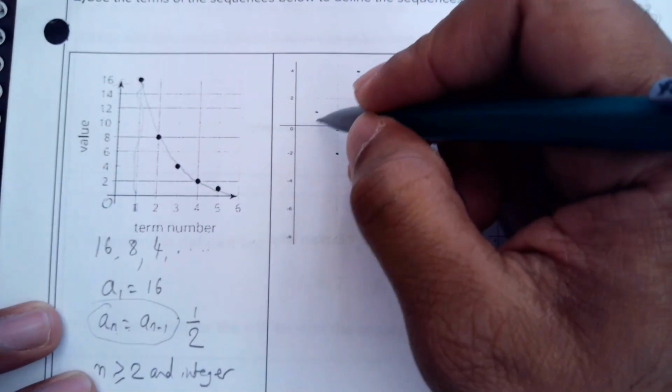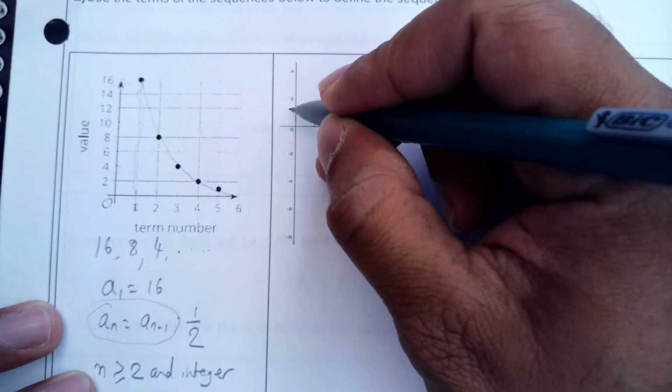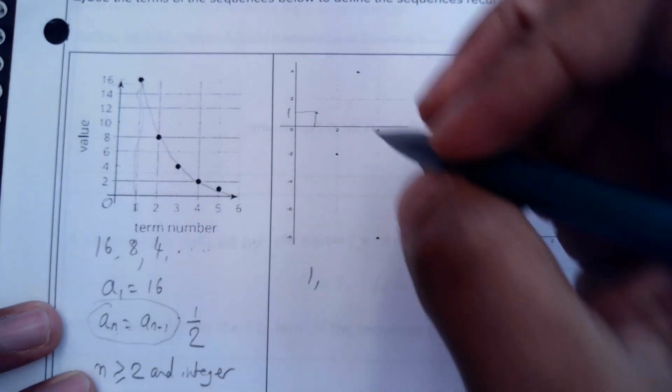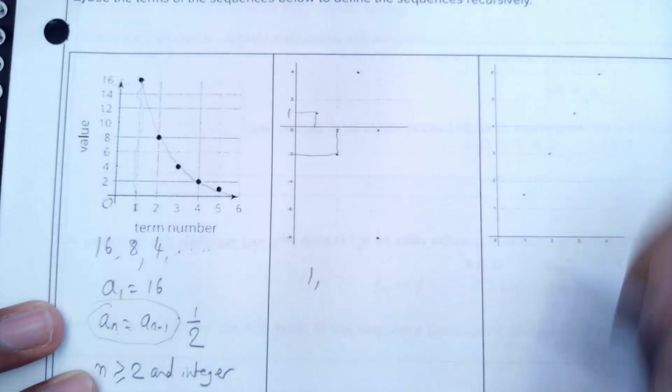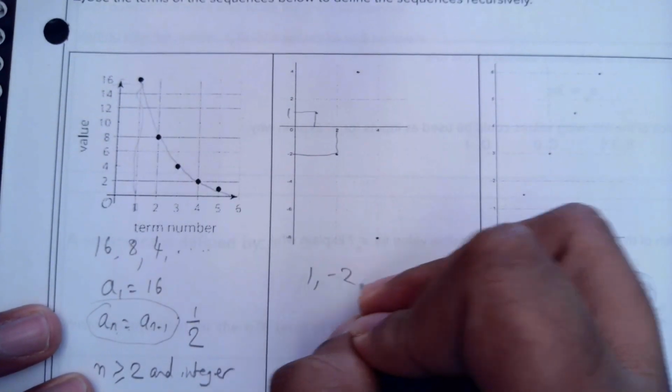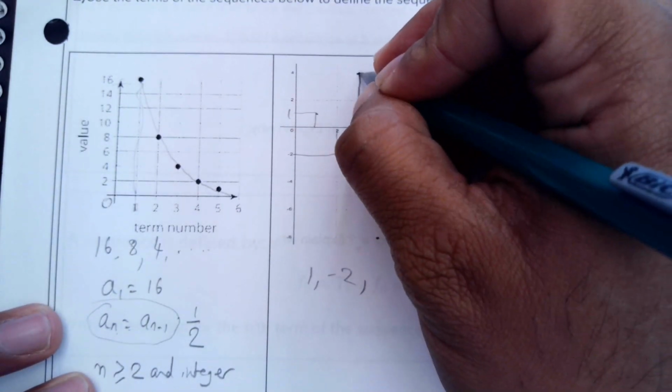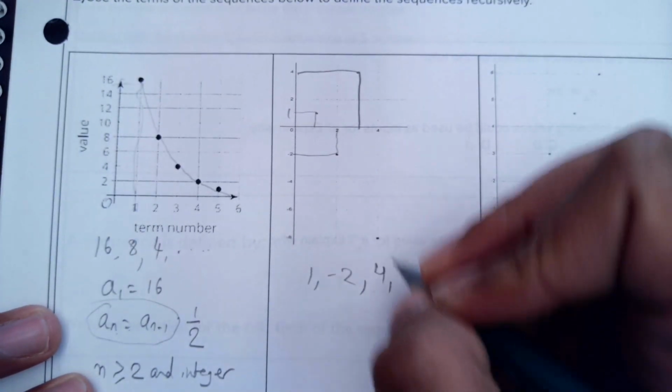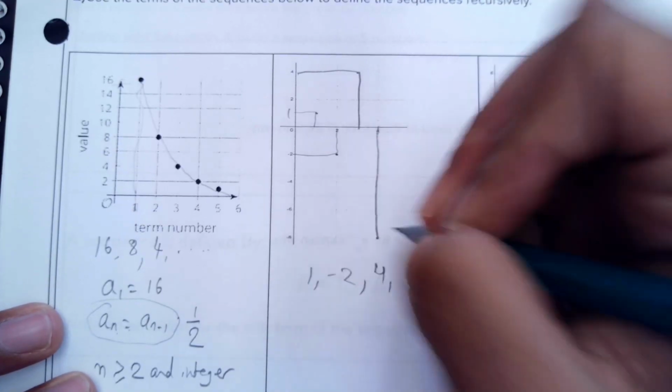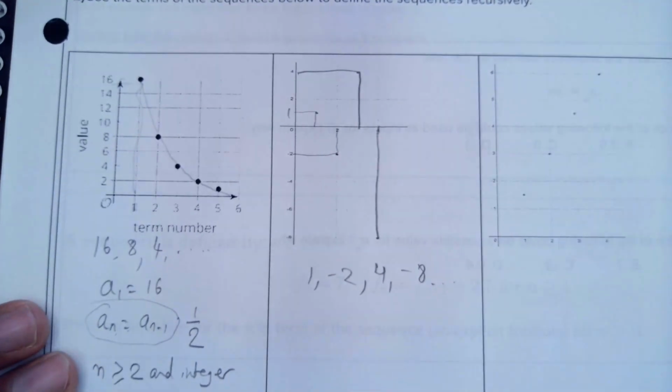Alrighty. Now I can see that the first term seems to be 1. The second term seems to be -2. The third term seems to be 4. The fourth term seems to be -8, and so on.